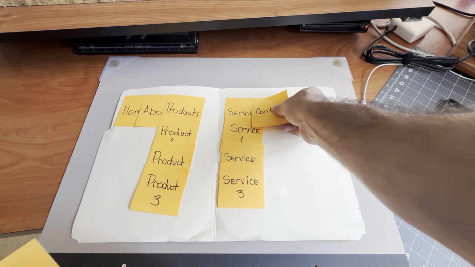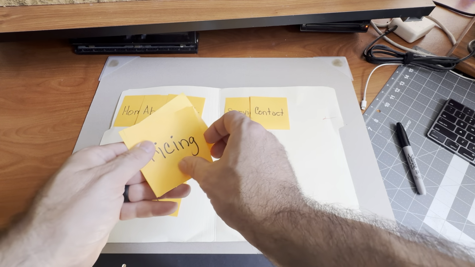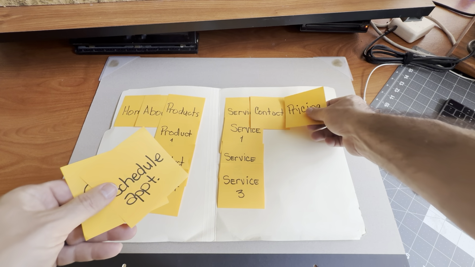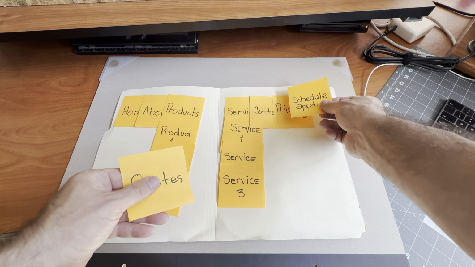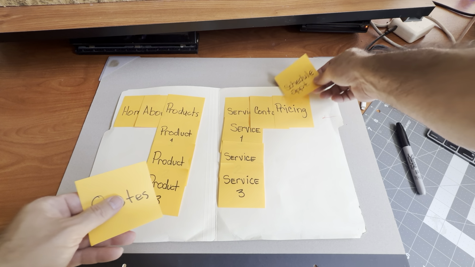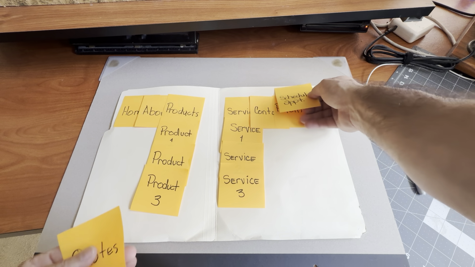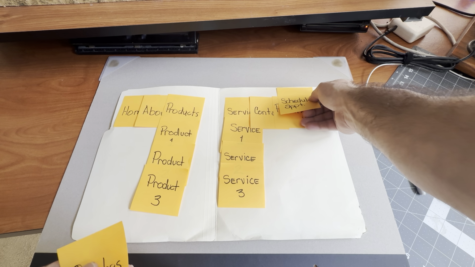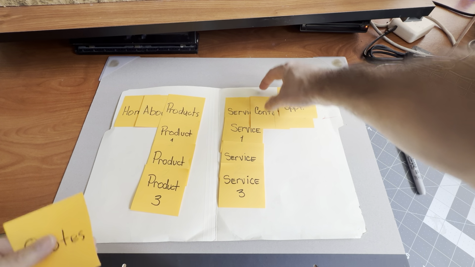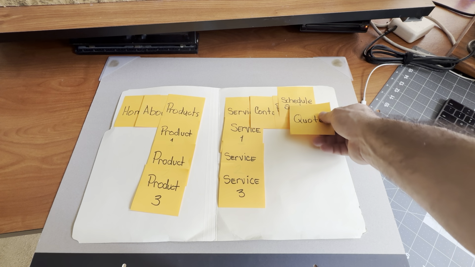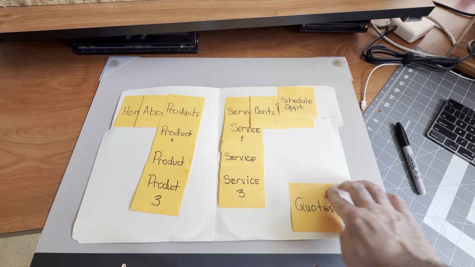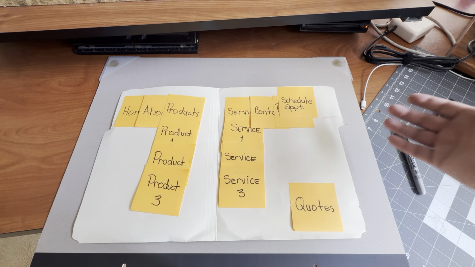So then I have my contacts page. Remember, we had some other pages that I was considering. Maybe pricing goes here. Maybe scheduling appointment goes way up here, and so I have to shift all that down. To symbolize that, I'm not going to shift everything down, but let's pretend that I had space to put it up there. And then I had a quotes page. Maybe it goes here. Maybe that's actually somewhere else on the page altogether. But it's pages on a site.